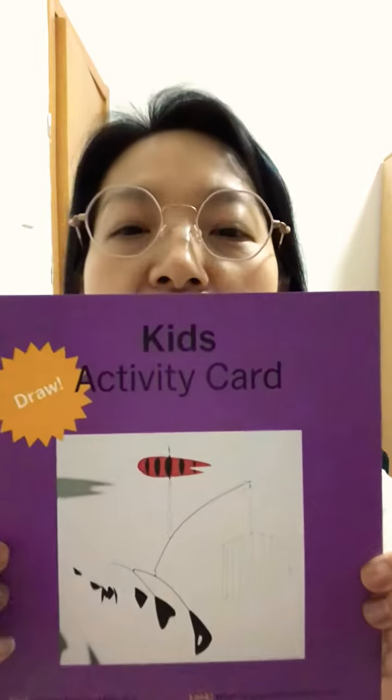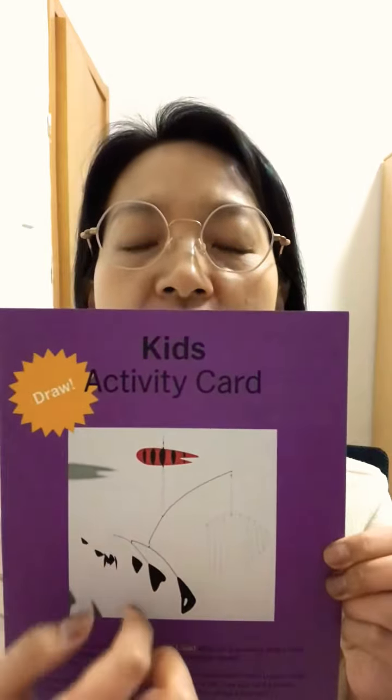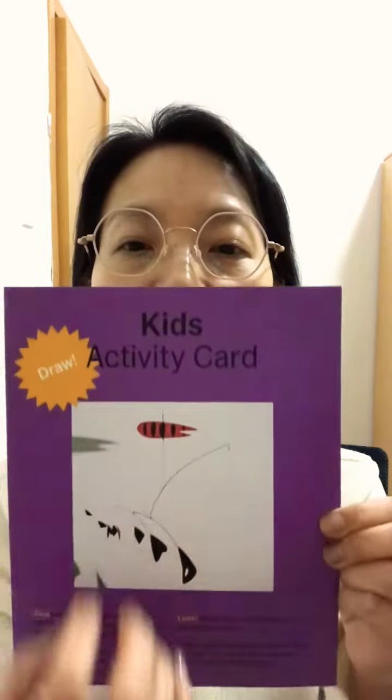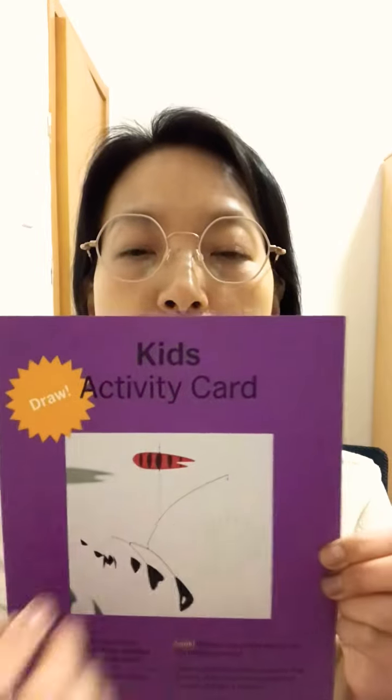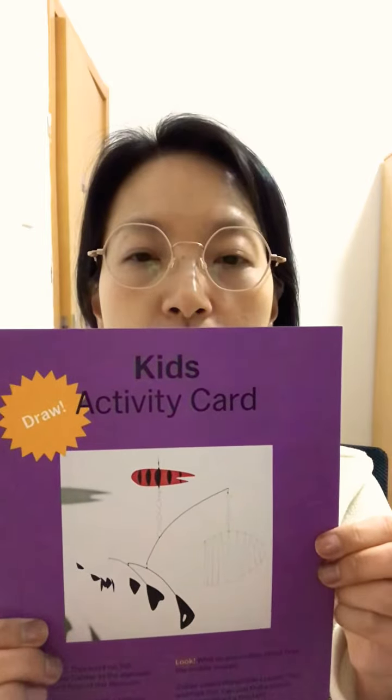It's moving in all different directions, right? As I'm moving this paper, the mobile gives you mobility. It keeps moving, one side down and the other side up, giving you interesting, various mobilities.